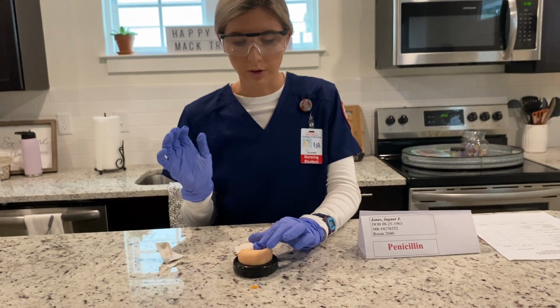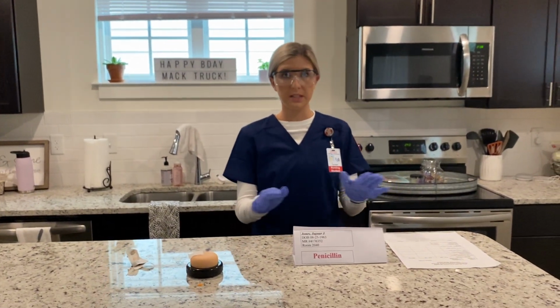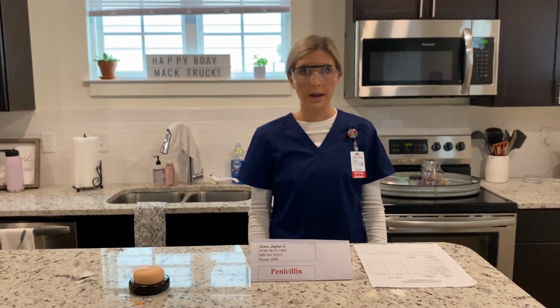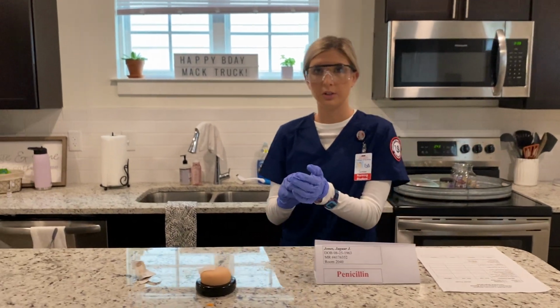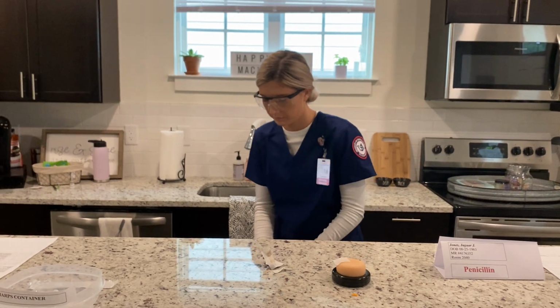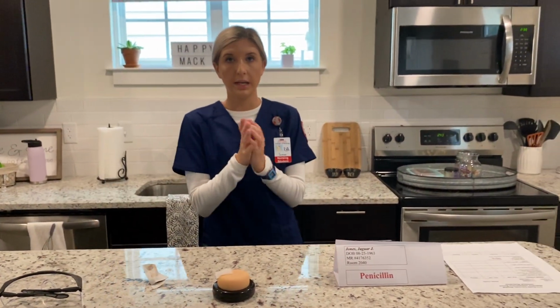And then I'm going to reposition the patient to a comfortable position, and I'm going to lower the bed and raise the side rail, and then I'm going to take off my gloves and my goggles, and I'm going to perform hand hygiene.